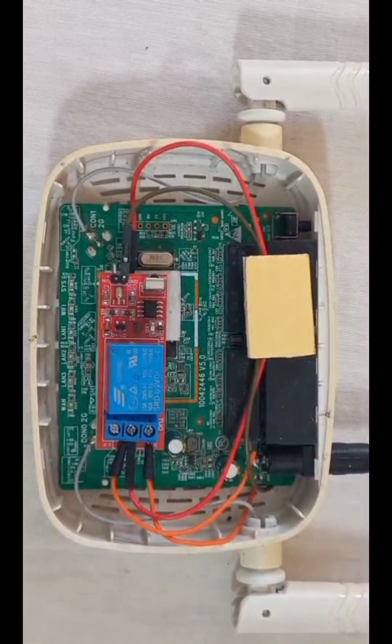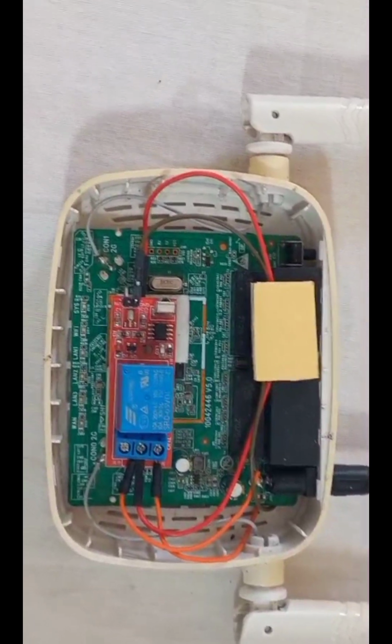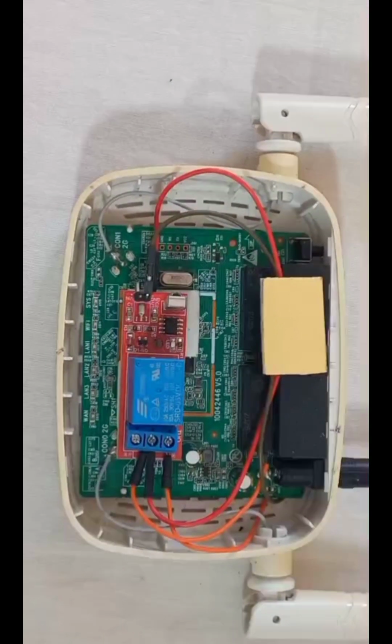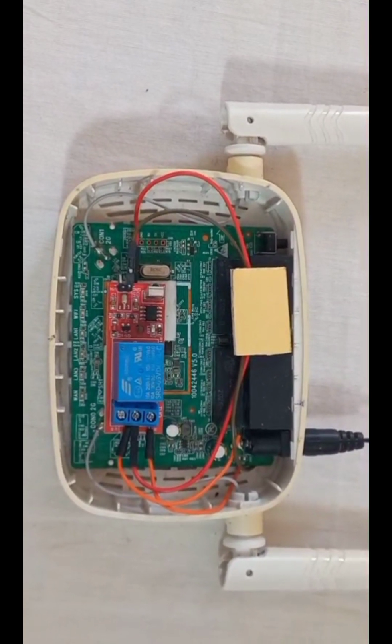Now let's see the fundamental implementation of the project. We have used an IR receiver. We can also go for GSM or RF modes of operation.